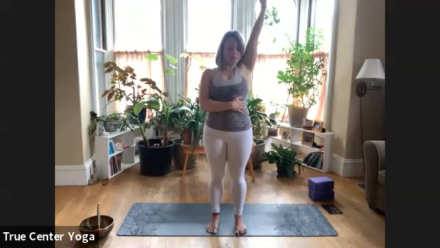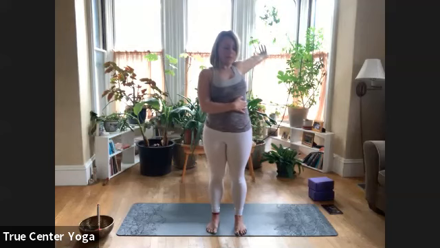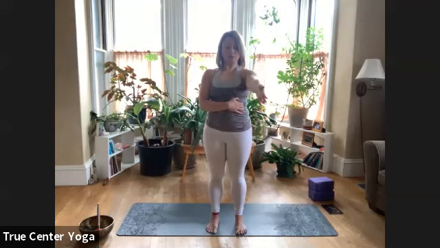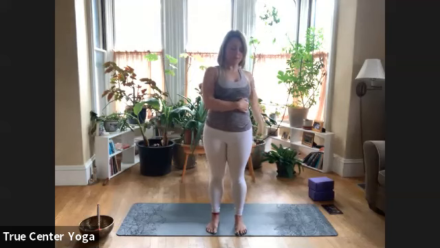And you might find quite a lot of difference side to side because most of us are one side dominant. We may have weakness on the left and over tension, shortened tight muscles, I call them, on the more active, strong side, and long, weak muscles on the other side.